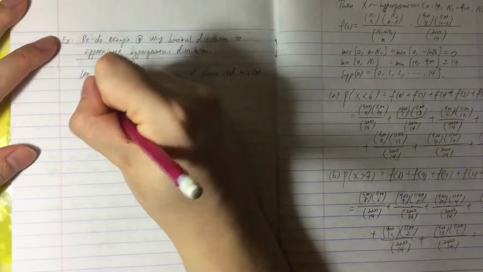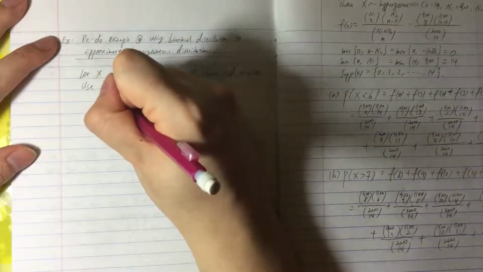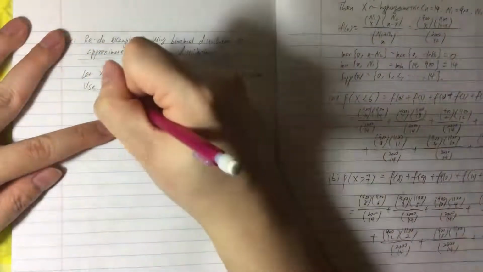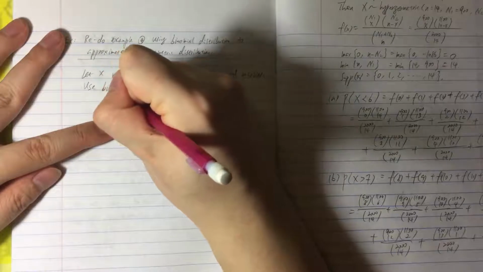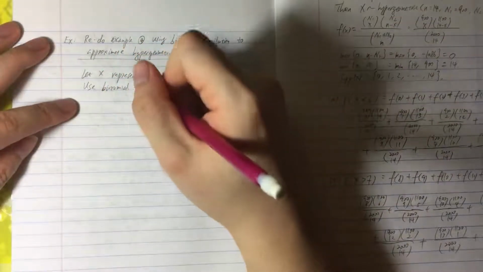Here we are using the binomial distribution.